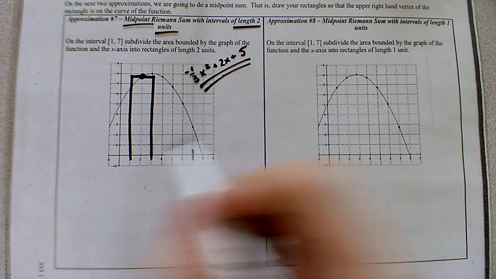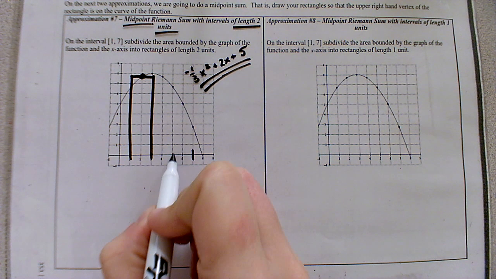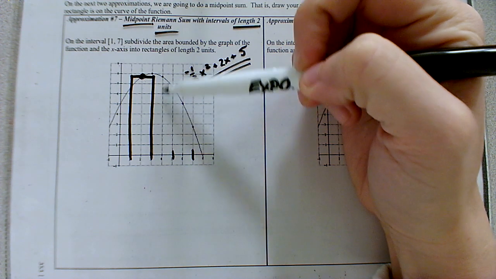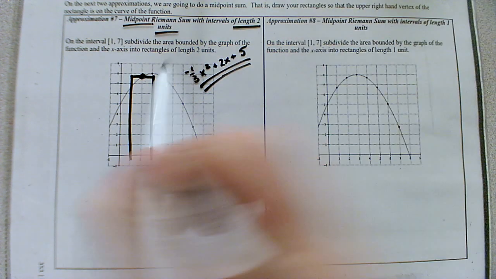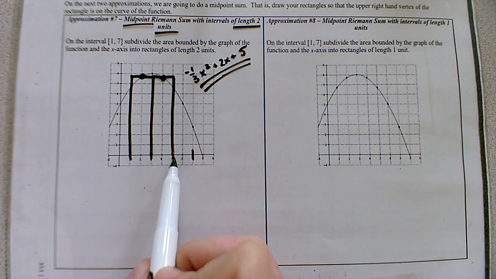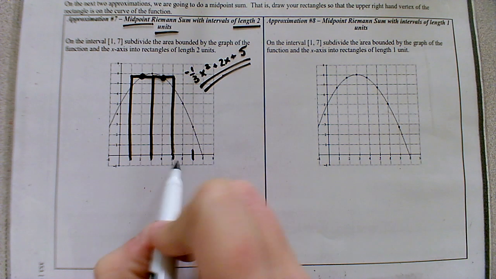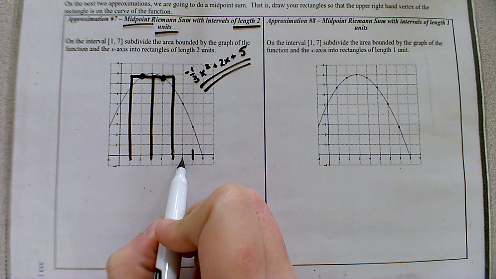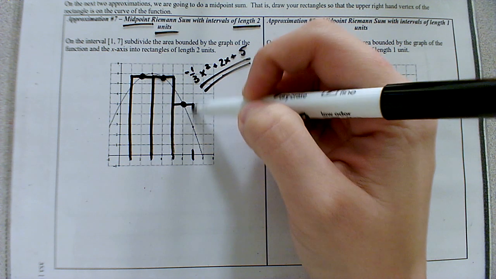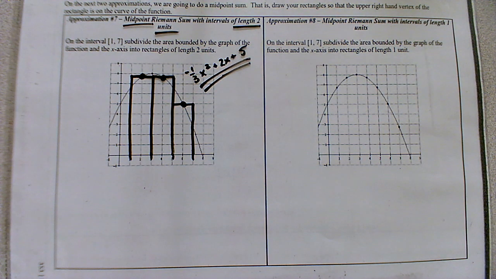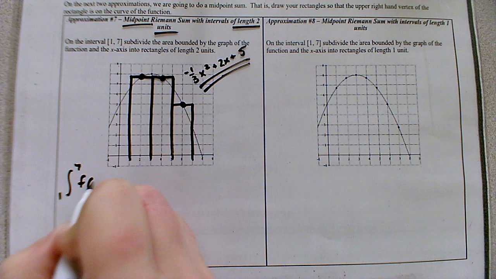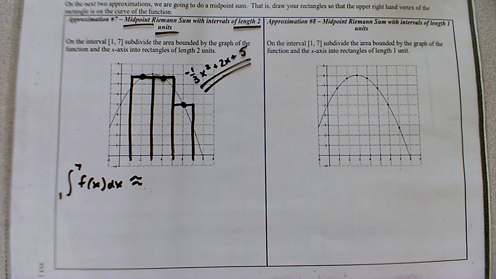The next rectangle, if we need a unit of 2 for the base, would be from 3 to 5. The midpoint would be at 4, so I'll drag my pencil up, make my dot, go to the left, go to the right, and make sure that you connect the 3 and the 5 on the x-axis. The last interval would go from 5 to 7, middle is 6, drag my pencil up, make a dot, left, right, and connect the 5 and the 7 on the bottom. Alright, so it looks like in this case we have 3 rectangles to estimate the area under the curve. So not a huge amount of calculation here.